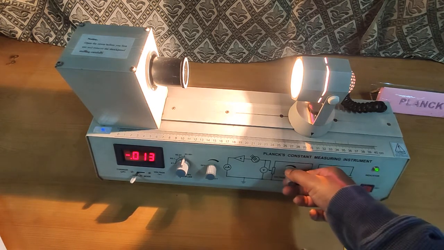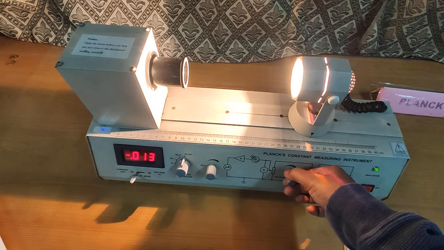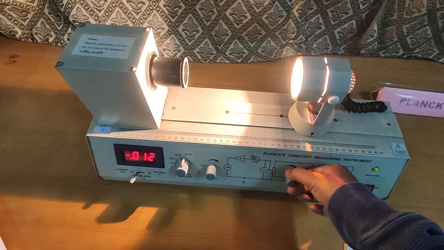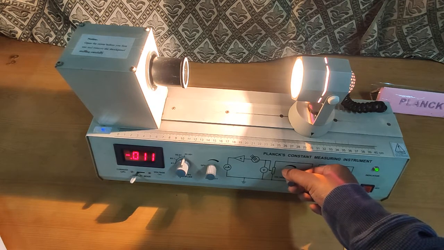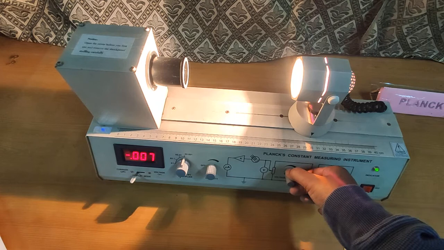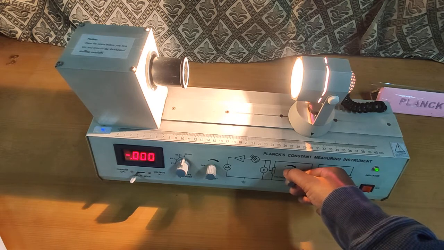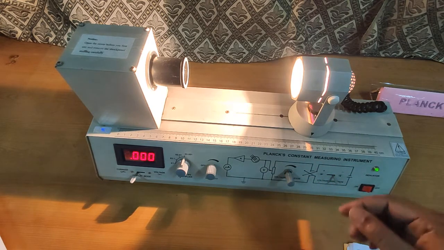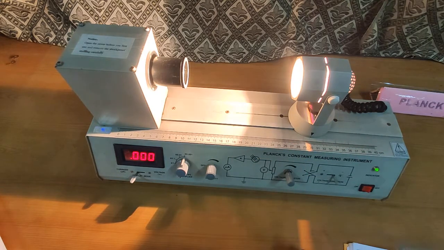So I have to reduce this one. For this particular yellow 2, we have to decrease the value of this retarding potential to make it 0. We don't want a negative value which is more than the photoelectric current due to the retarding potential. Now it has given 0.